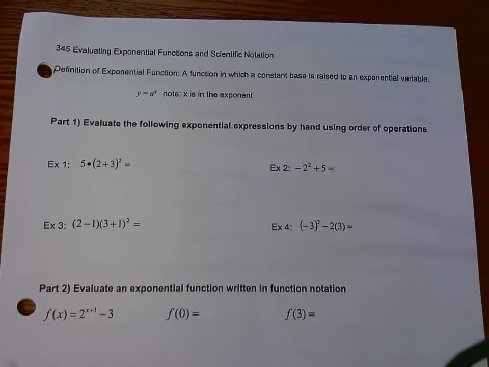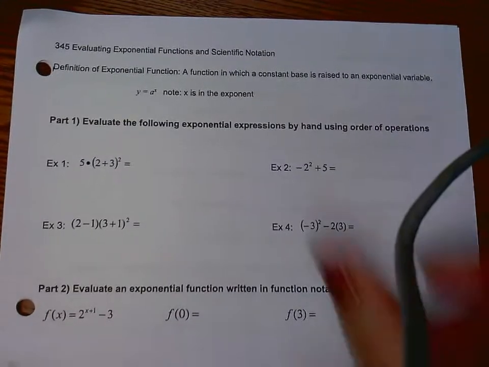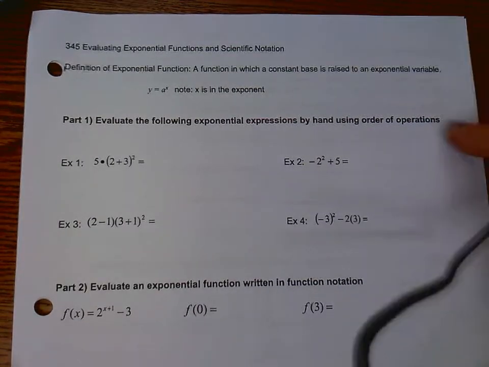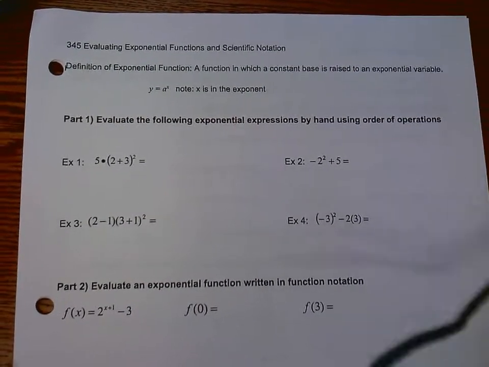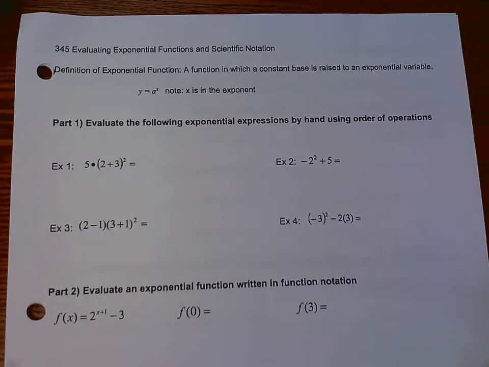Today we're going to talk about a new unit, exponential functions, and we're going to start with just some basics, order of operations, function notation. So here we go. First, what is an exponential function? How is it different than linear functions, quadratic functions, exponential functions?